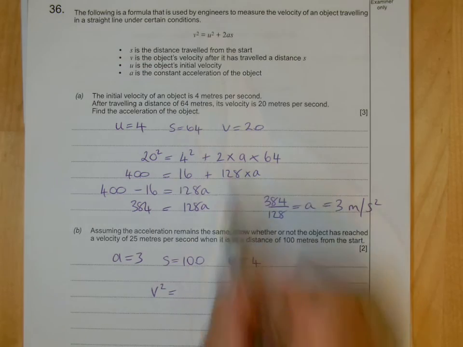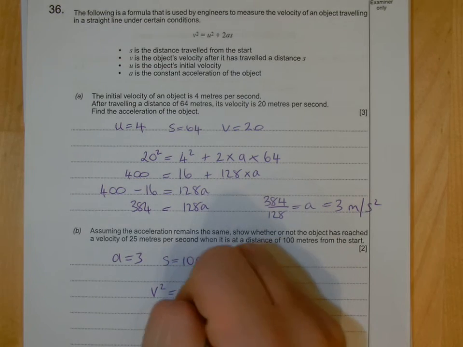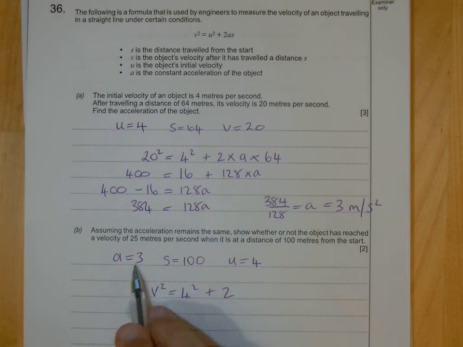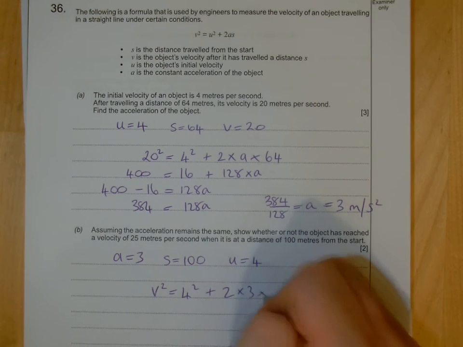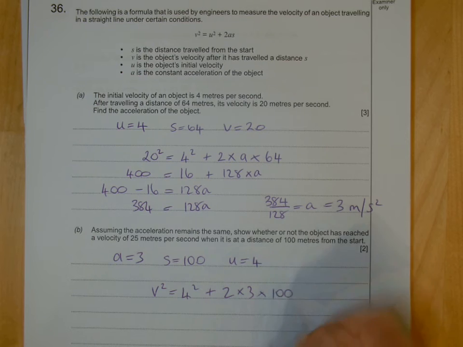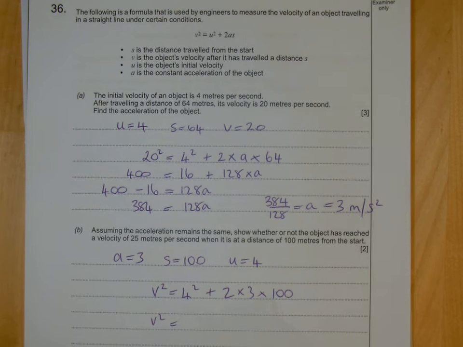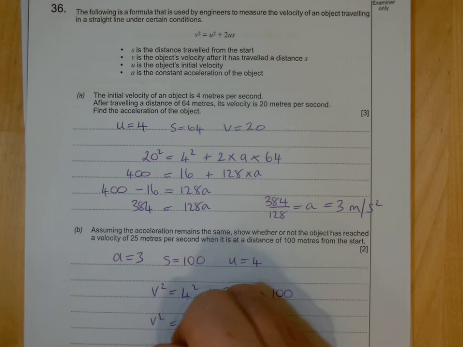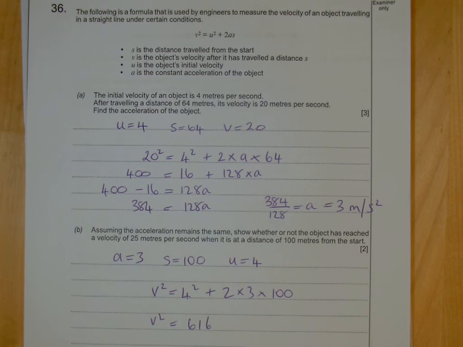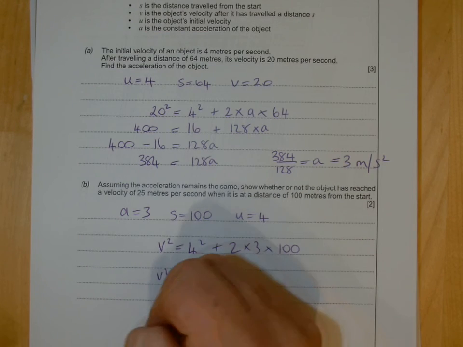So U is 4, so 4 squared. A is 3. And S is 100. So we can work all that out in one go on our calculator. And we get 616. Of course, to get V then we need to square root, don't we?